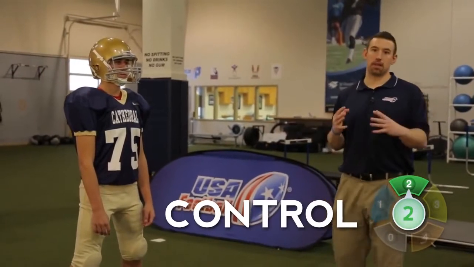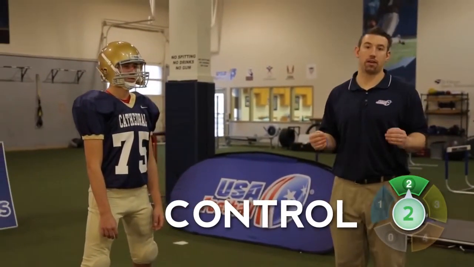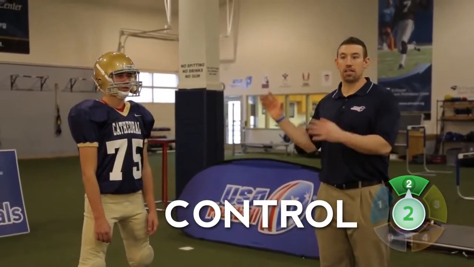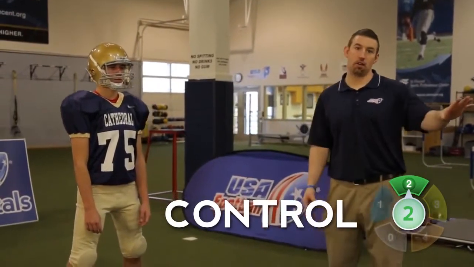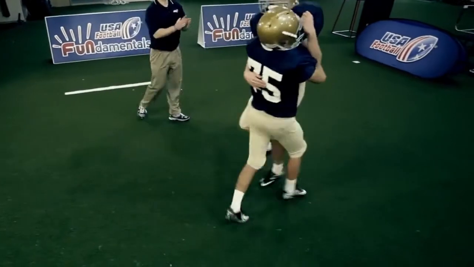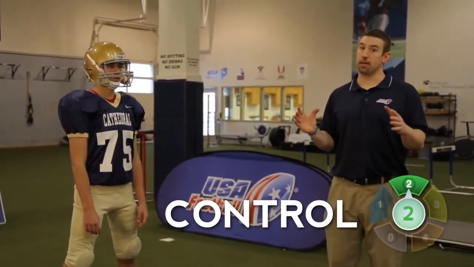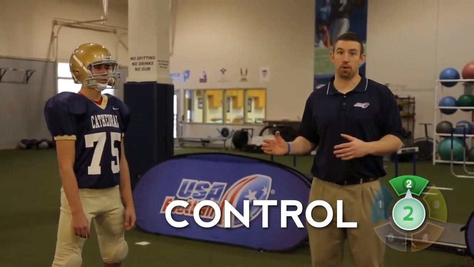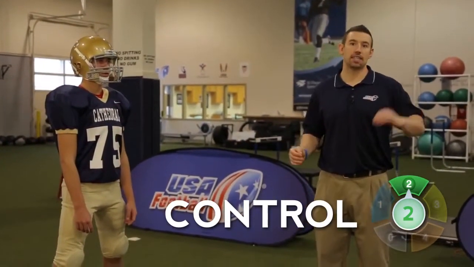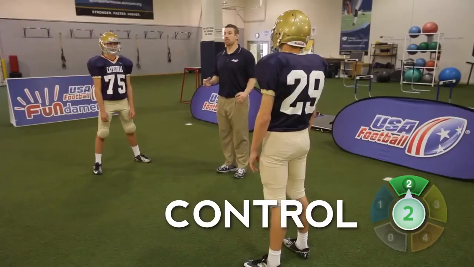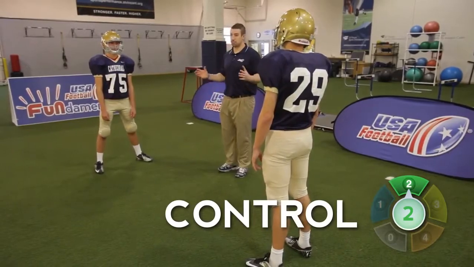Control means there will be player-to-player contact, but we're predetermining a winner. In a defensive drill, we'll call it defensive control, meaning we tell our offensive players we want our defensive player to win the contact so he can better perfect his skill. Because we're telling him to give himself up and let our defensive player win, we tell our defensive player, do not take the offensive player to ground. This is a level of contact where all players should stay on their feet.